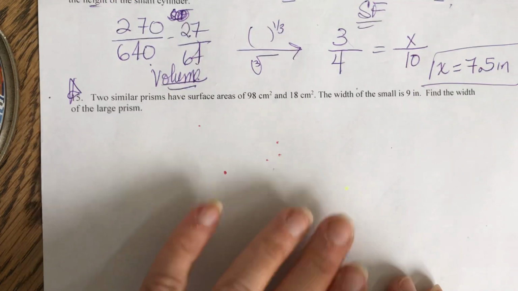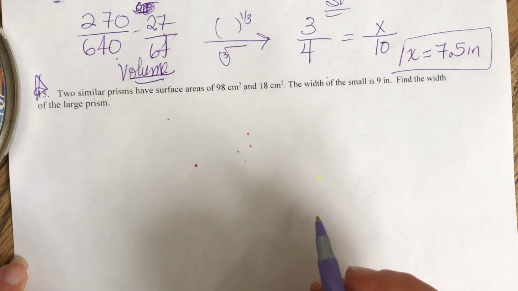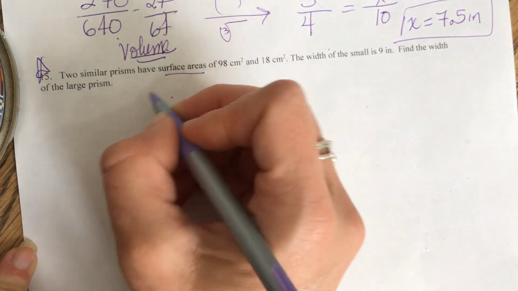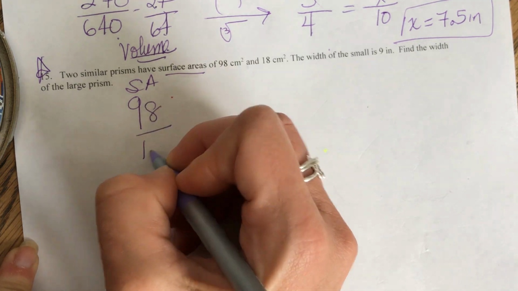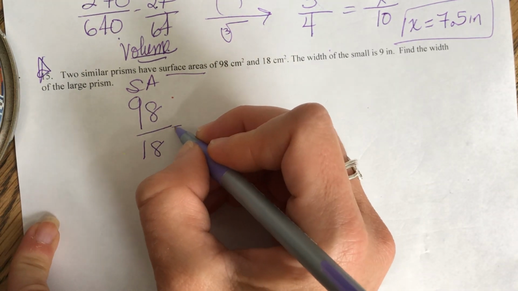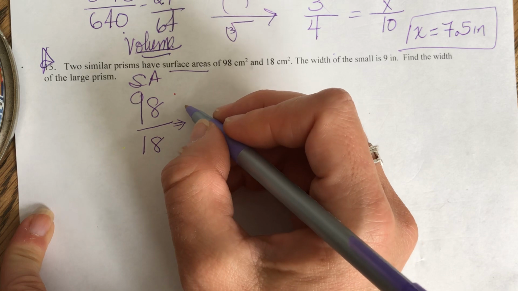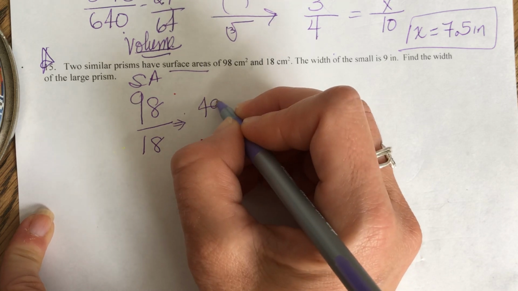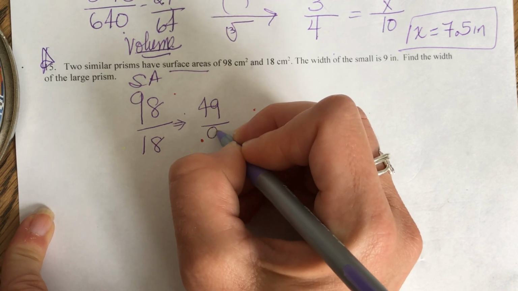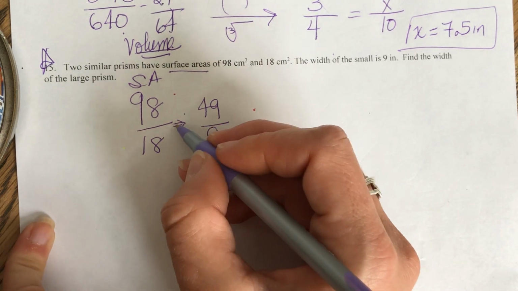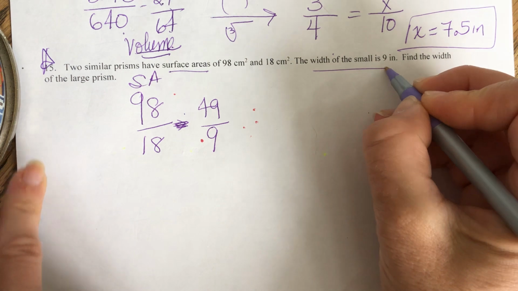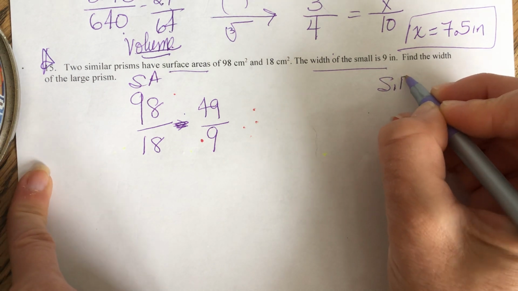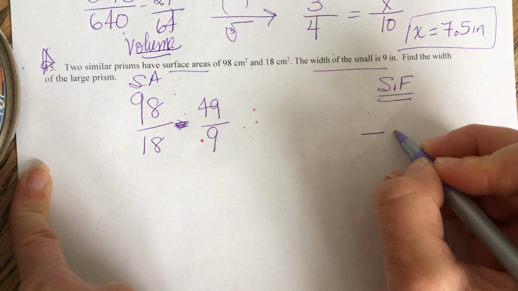Okay, last one. I know you're so excited. I'll have to fix these again, it's bothering me. So I've got surface area. I have 98 over 18. Let's simplify the surface area ratio. If we divide both by 2, we get 49 over 9. That's your surface area. They're talking again about linear, so you want the basic scale factor.